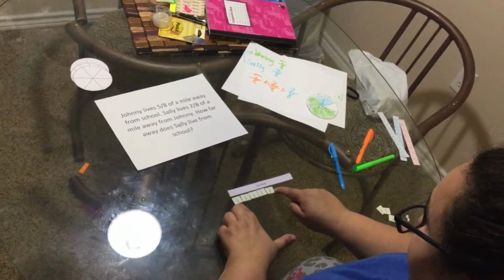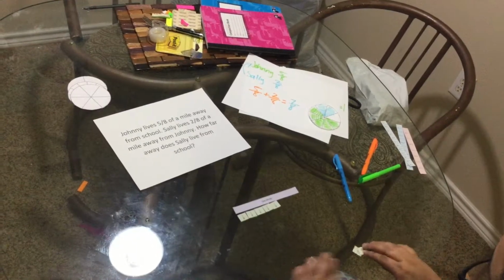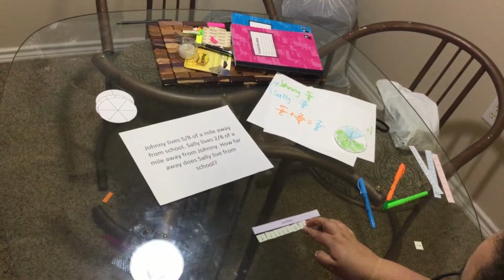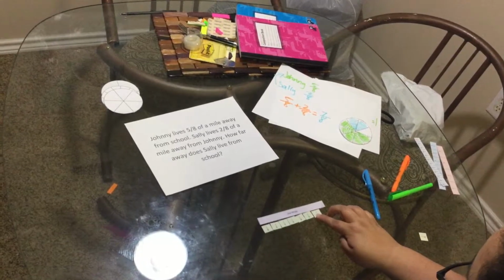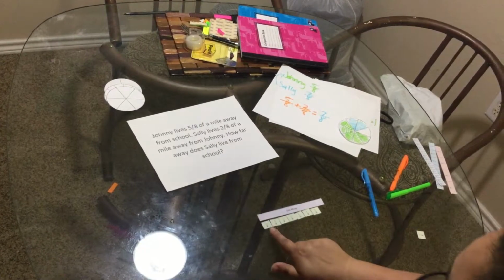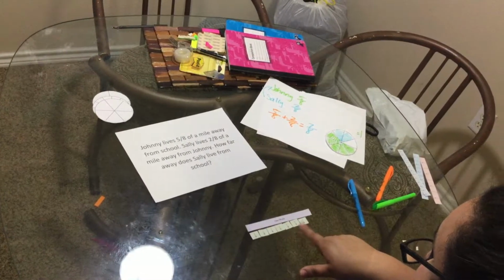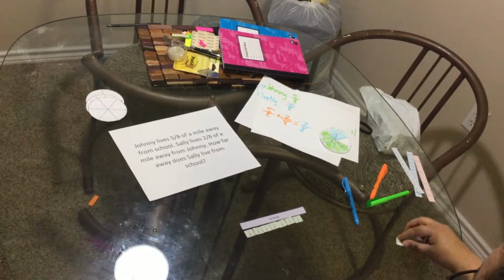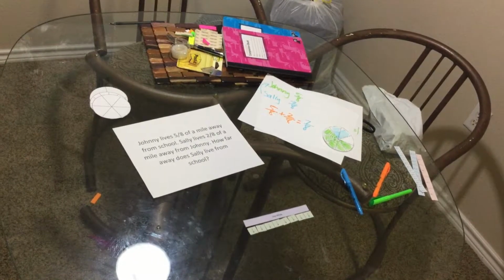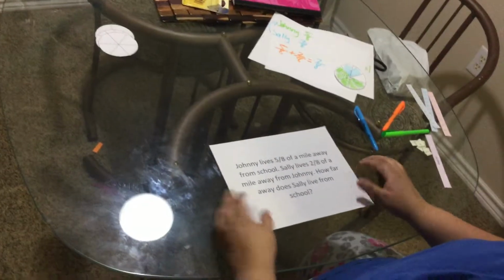5/8 represents Johnny. So let's go ahead and add Sally's portion. So Sally has 2/8, so we're going to have 2. 1, 2. Now, we almost made a whole, but not quite. Let's go ahead and count out how many 8ths we have. 1, 2, 3, 4, 5, 6, 7. 7/8. And if we were to add this last 1/8 here, what would that make? 8/8, one whole.